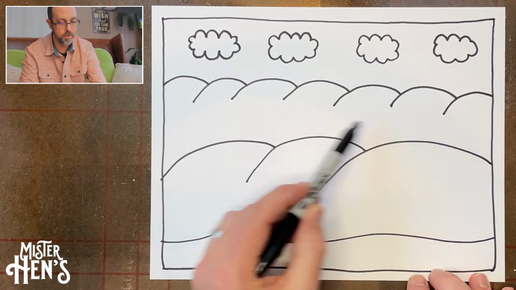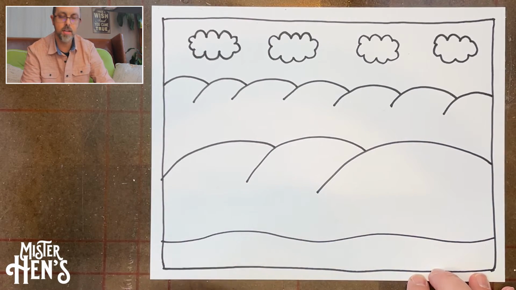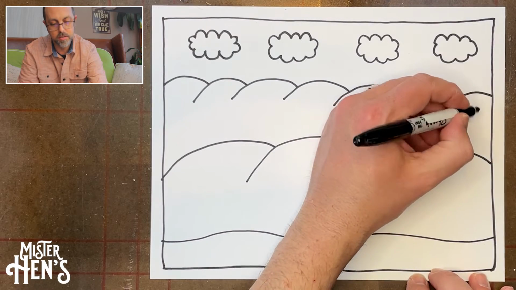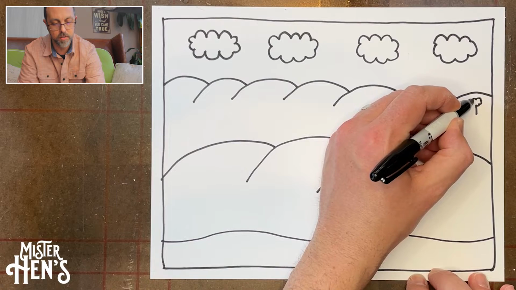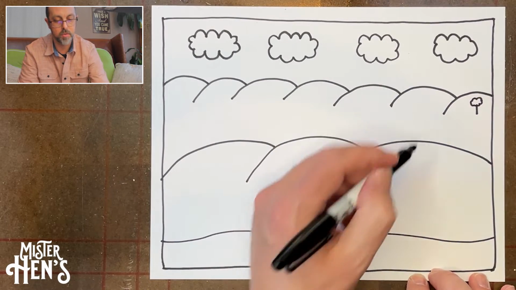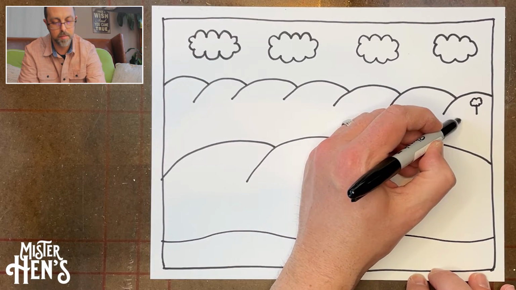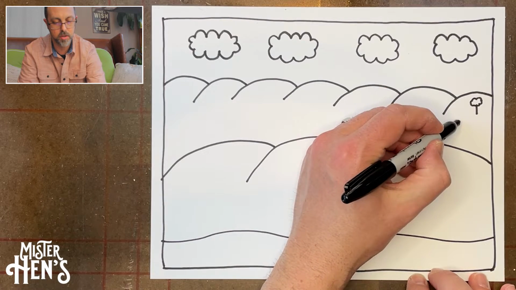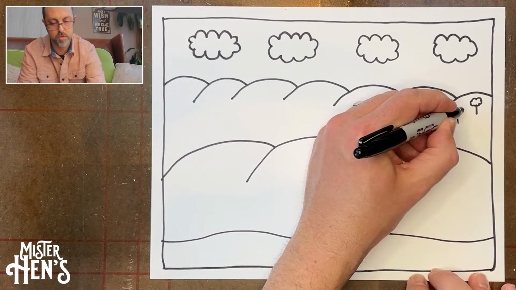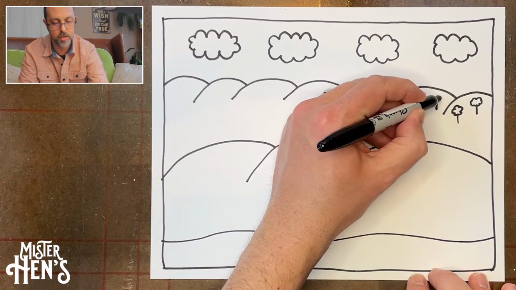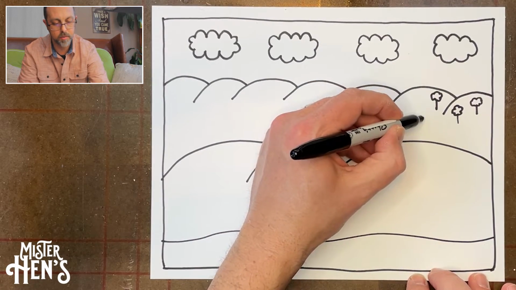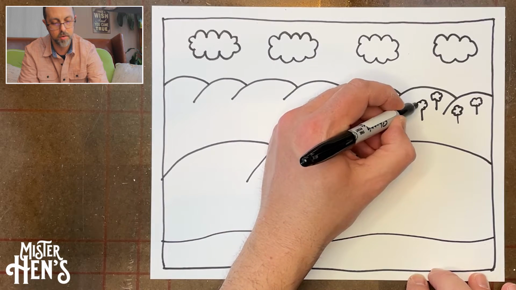Okay, on this next row here, we've got these hills, and on our hills, we want to put some trees. So let's do a pattern of trees. And we'll just draw a straight line for kind of the trunk of the tree, and then we'll do a little bit of leaves up at the top. Maybe we'll put one tree here, and maybe we'll drop another tree a little bit lower as we move along. Maybe we'll do one tree a little bit higher, and then we'll do one tree a little bit lower.